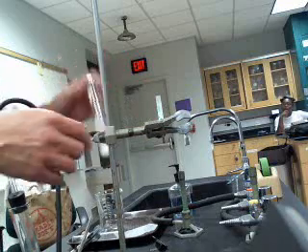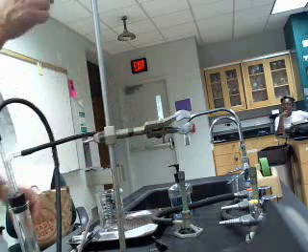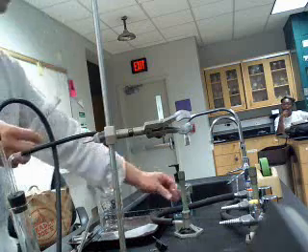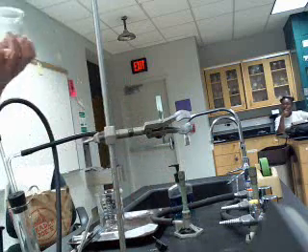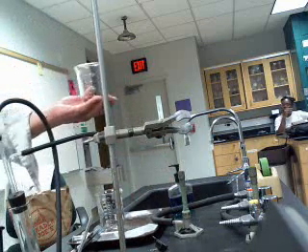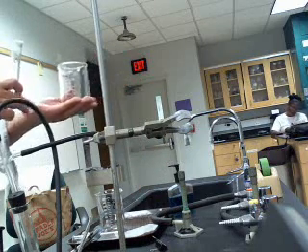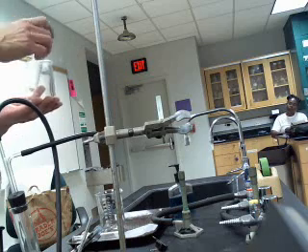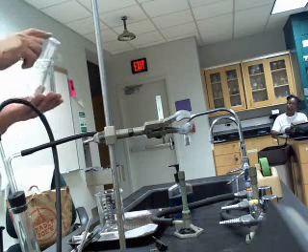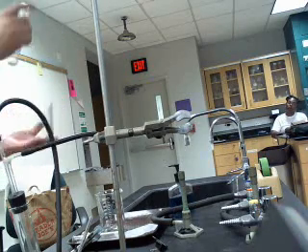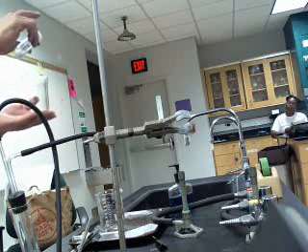Okay. So we get a sample like this, and we need to weigh it. And so typically what you do is, rather than using copper wire like they suggest, I would just get a beaker and tare it. Actually, what I'd like to do is get a beaker and the test tube and tare it, and then tap the sample into the test tube.